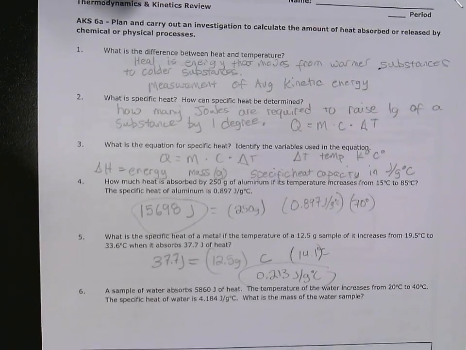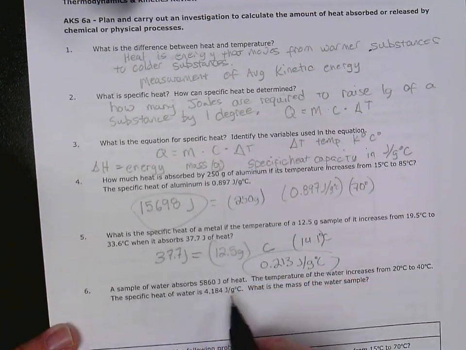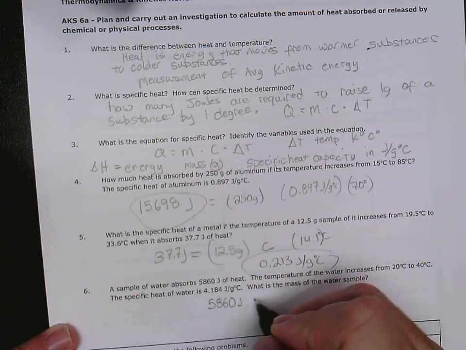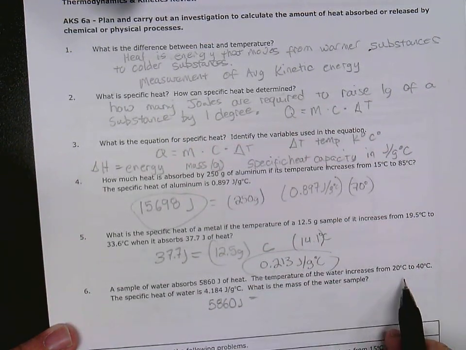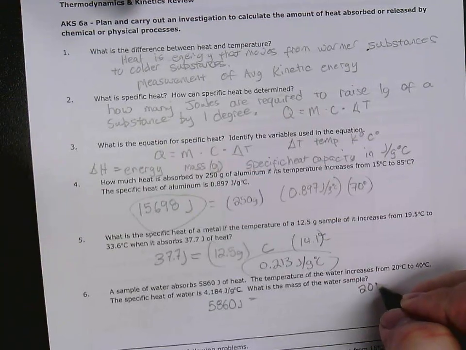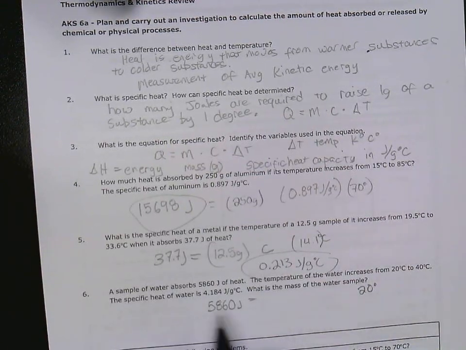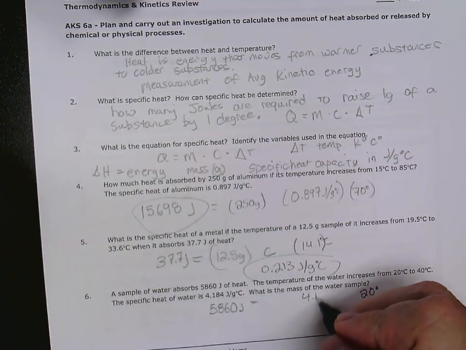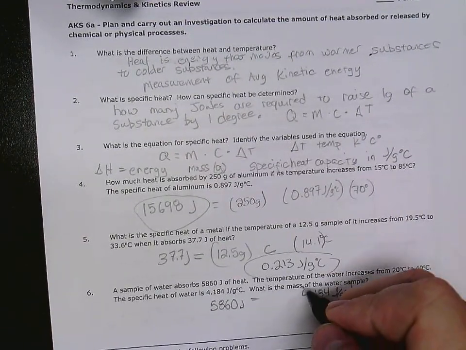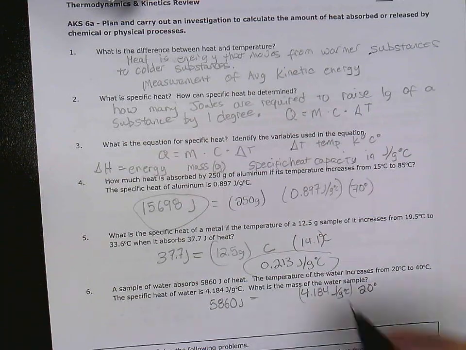A sample of water absorbs 5860 joules of heat. The temperature of the water increases from 20 degrees to 40 degrees. So 40 minus 20 is 20. 20 degrees is my delta T. Specific heat of water is 4.184 joules per gram degree centigrade, a very high specific heat. And they want to know what is the mass.